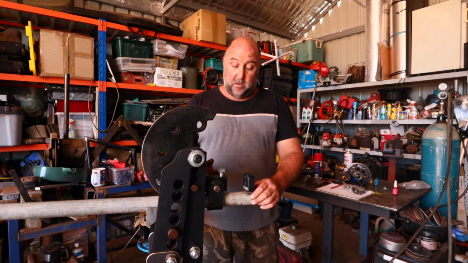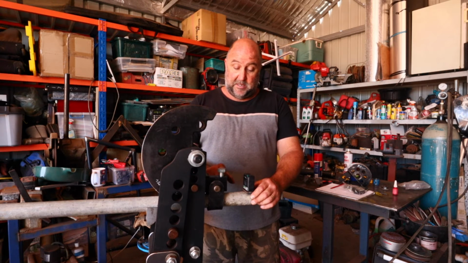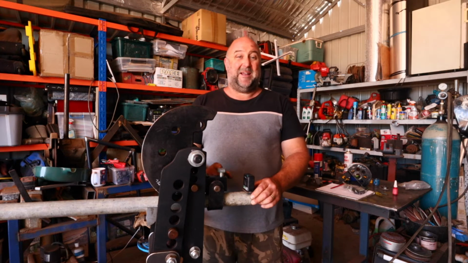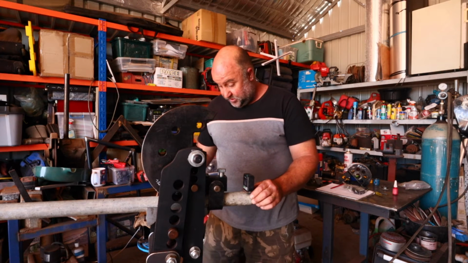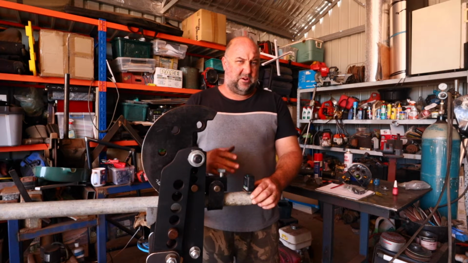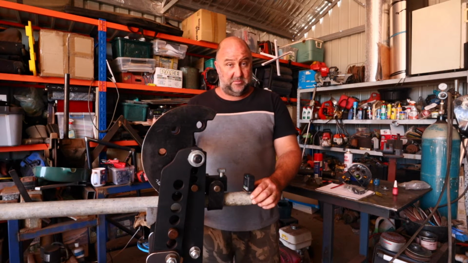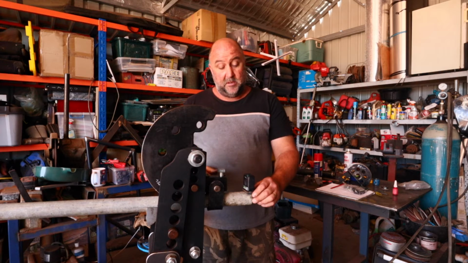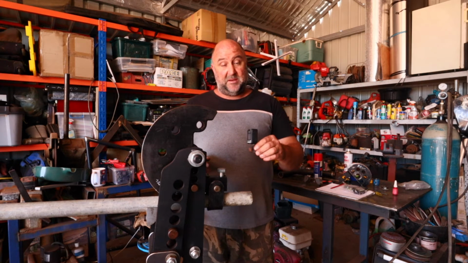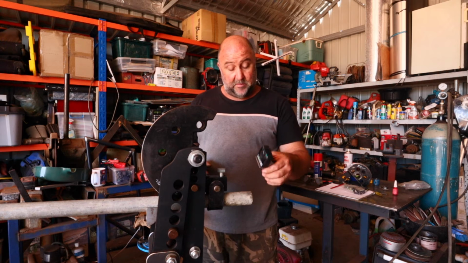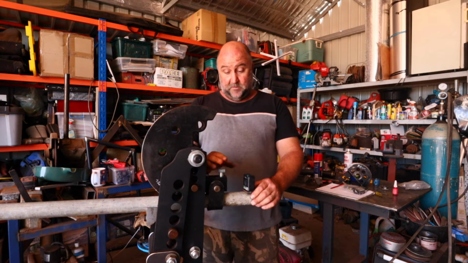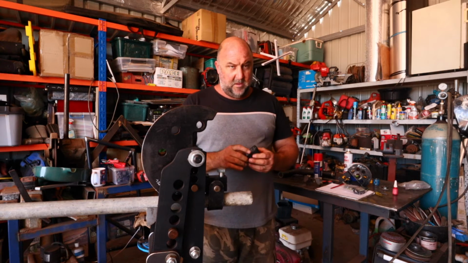So I have marked, you can't see it, but on this side of the die, I have the letter R. Because I work from this side, I know that I'm on the right side. Not necessarily the right or the left side, but to me, this is the right side. So if I'm going to bend it to the right, I bend it towards me. If I'm going to bend it to the left, I bend it away from me, because I have the letter R just here on this die. Make sense? Makes sense to me.